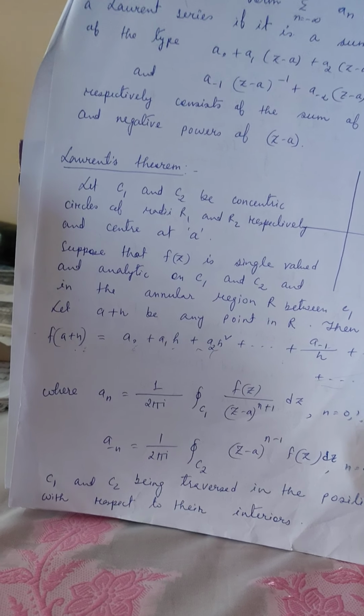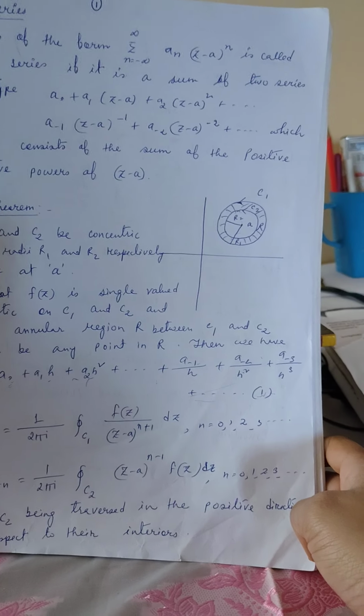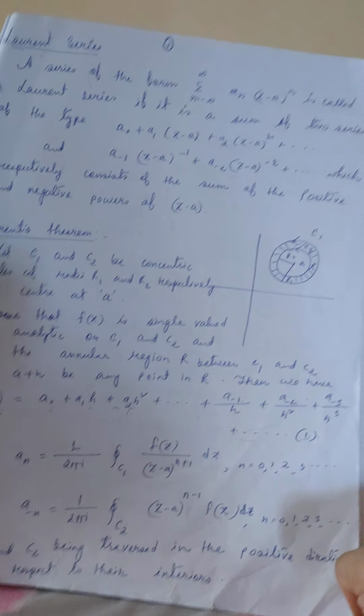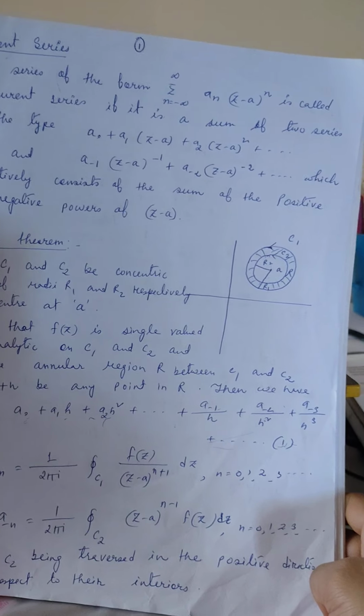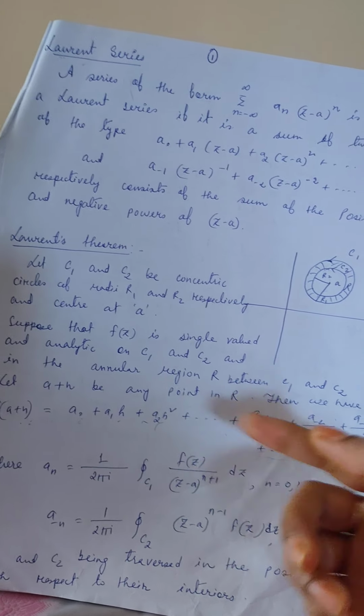Just remember the earlier formula. It is the same. What is a n? A n is 1 by 2 pi i closed integration over C1 of f of z divided by z minus a to the power n plus 1 dz. All of this comes from your Cauchy integral formula.